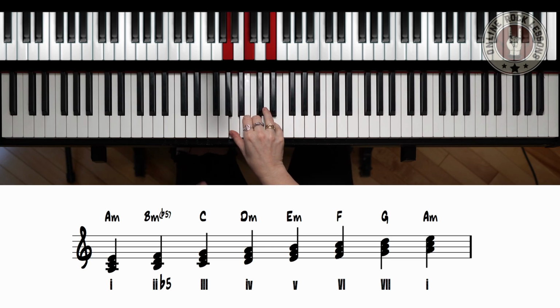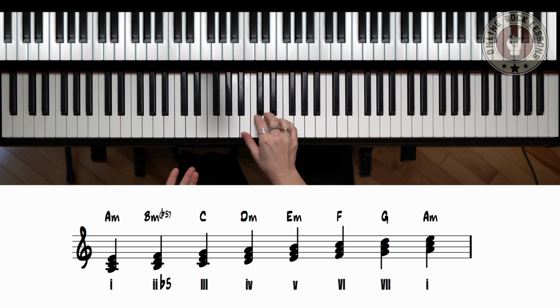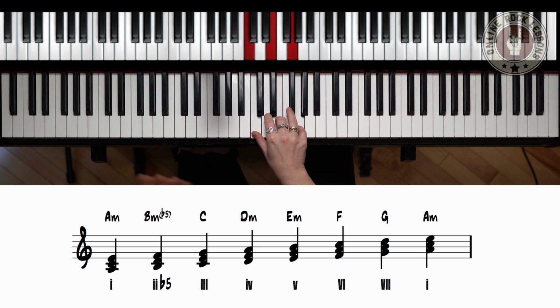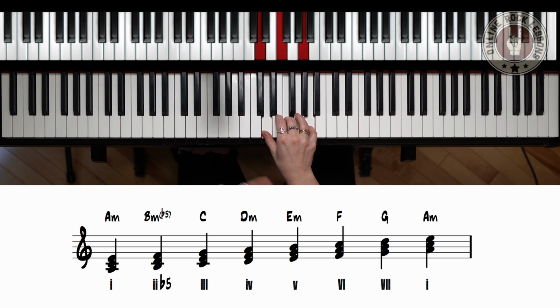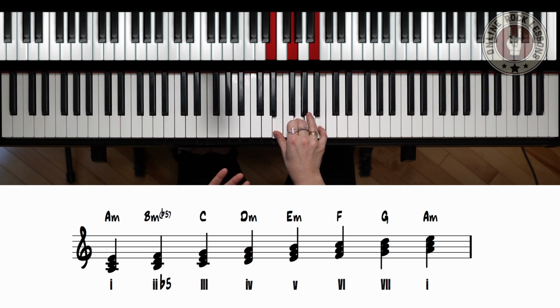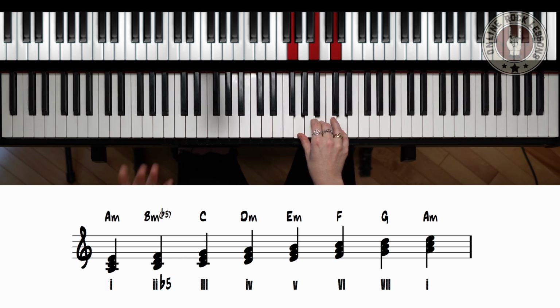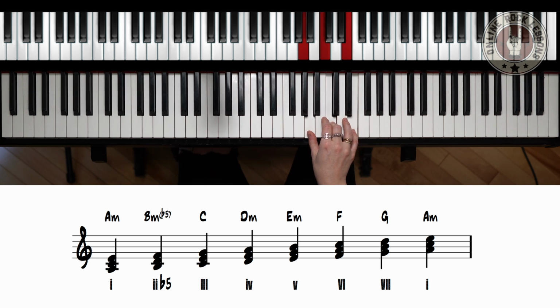So we have the first degree is A minor, the second degree is B minor flat 5, the third degree is C major, the fourth degree is D minor, 5 is E minor, 6 is F major, 7 is G major, and we're back to 1.